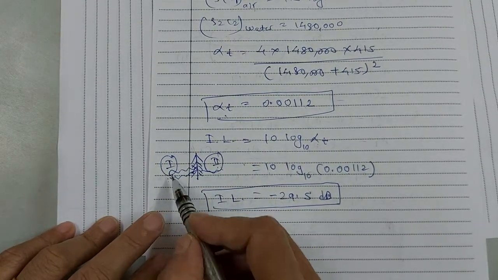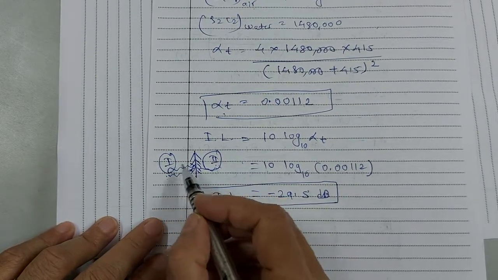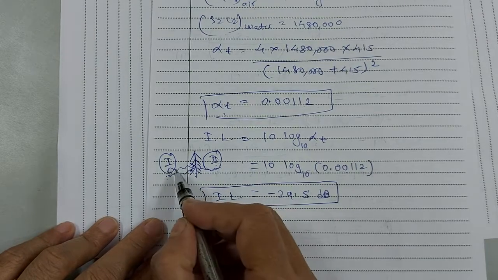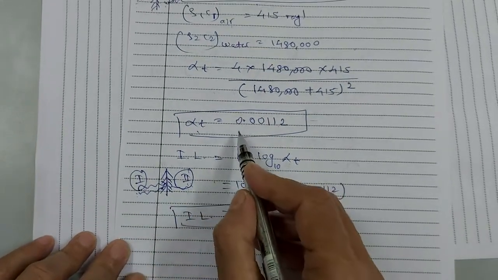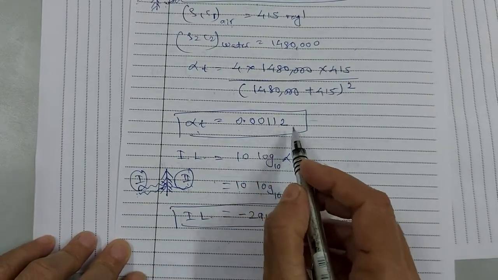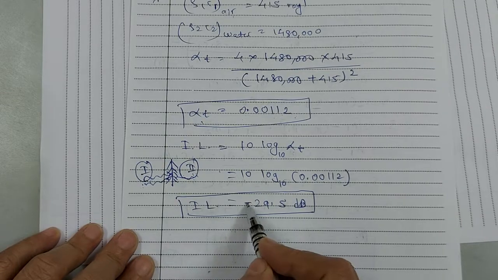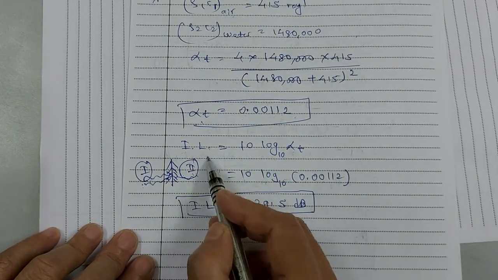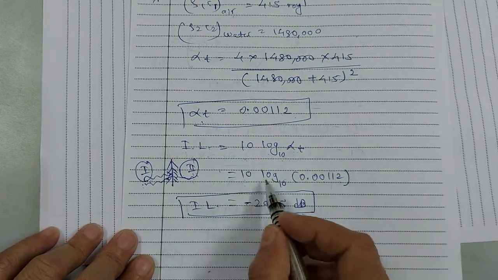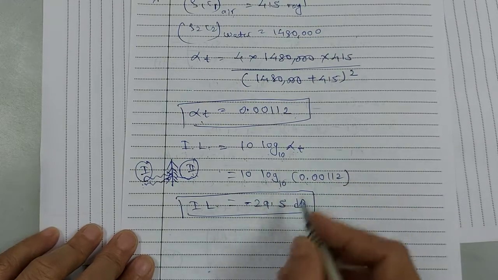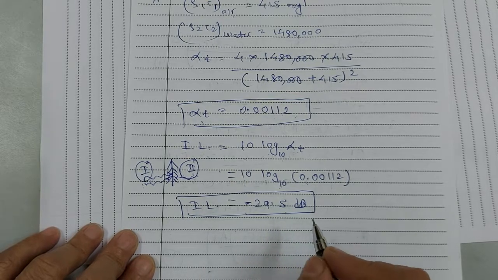So now the intensity of a plane wave passing at normal incidence either from water to air or from air to water is reduced by a factor of 0.00112. This corresponds to basically what? A decrease in the intensity level by which formula? This formula, 10 log alpha t to the base 10. So you get 10 log to the base 10 of the value of alpha t, so you get the value of IL to be minus 29.5 dB.